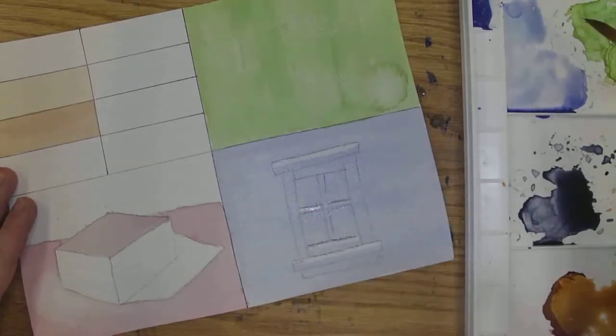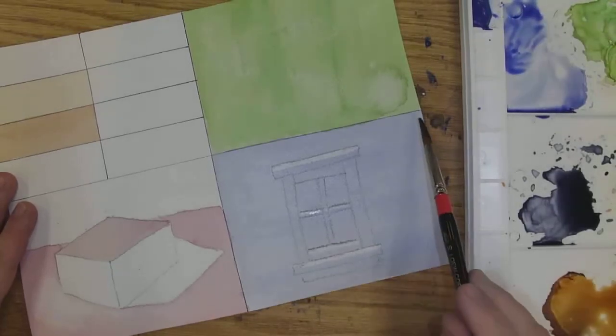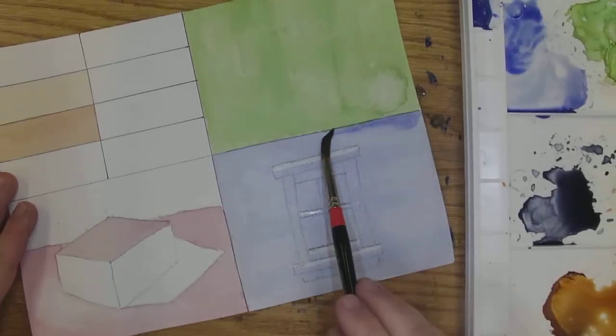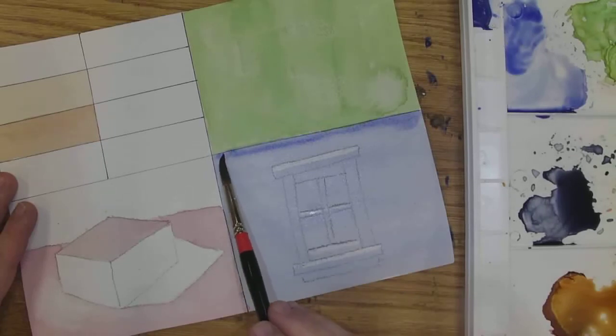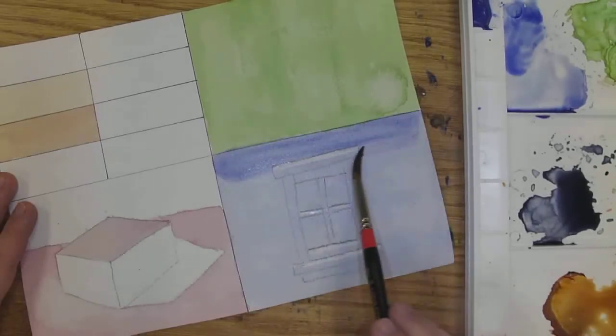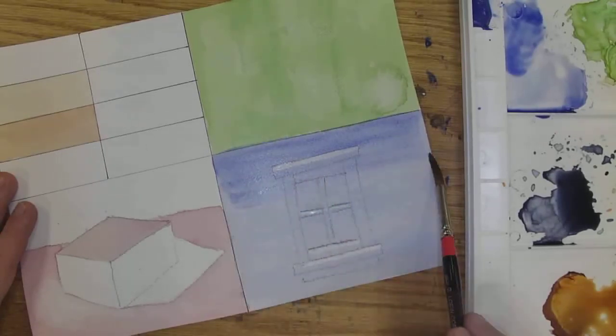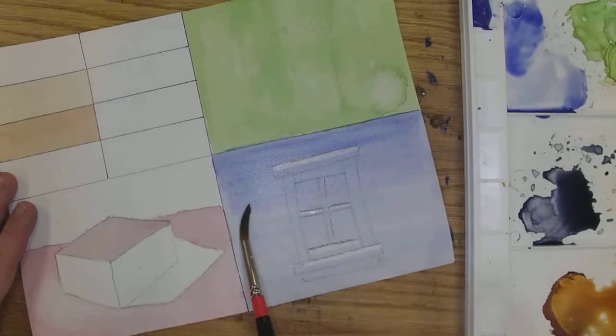While this is still wet, now I'm going to pick up some of my darker paint and put in some darker blue across the top here. And because it's still wet, I just let the paper do its own thing and let the water do the mixing.